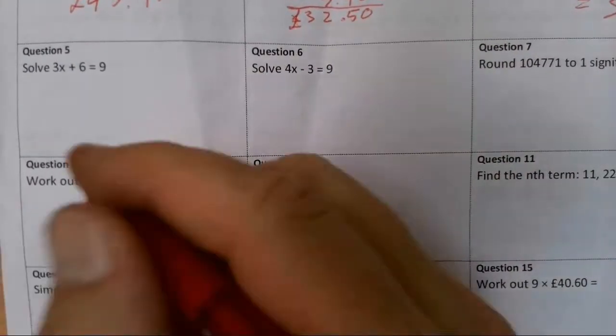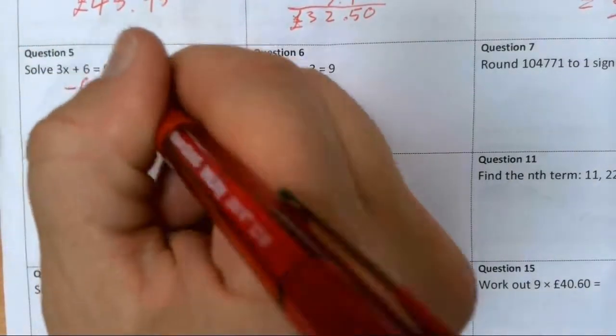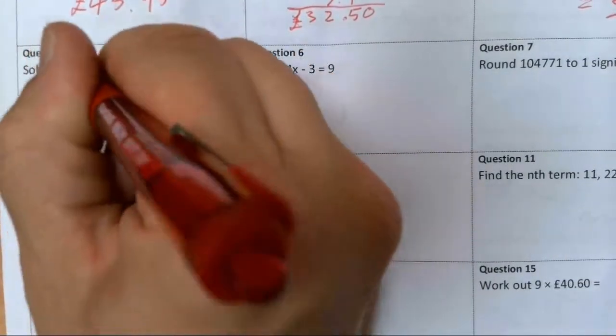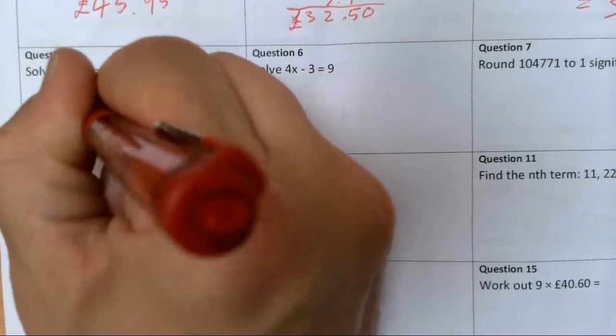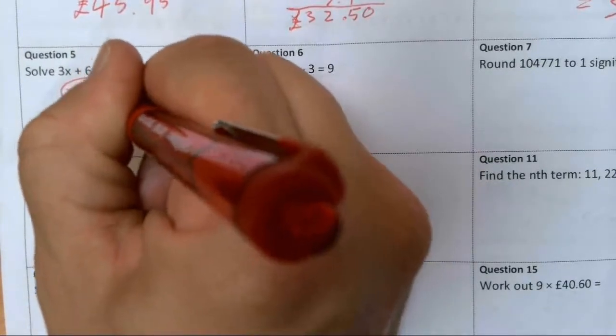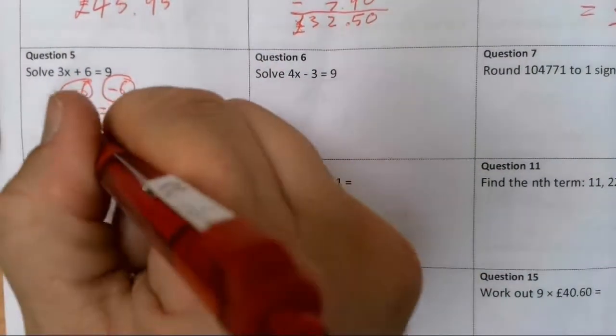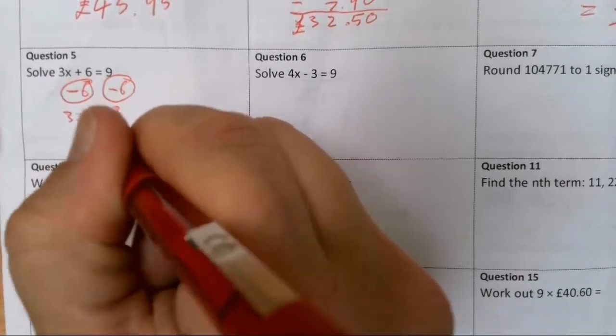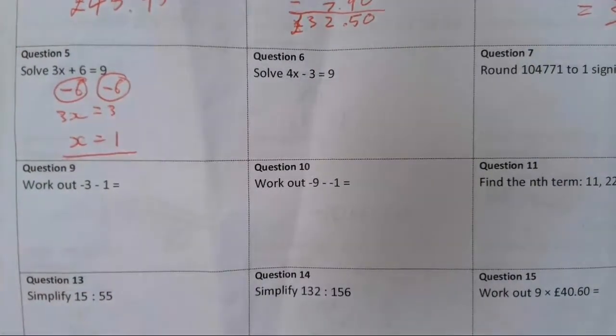3x plus 6 equals 9. I'm going to take away 6 from both sides. Gives you 3x equals 3. So if 3 lots of x is 3, divide by 3, x must be equal to 1.